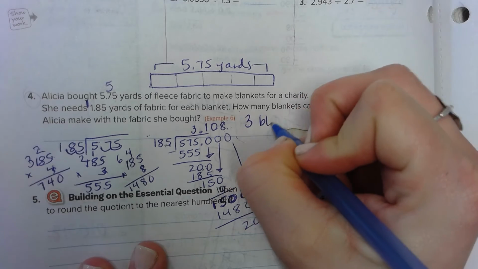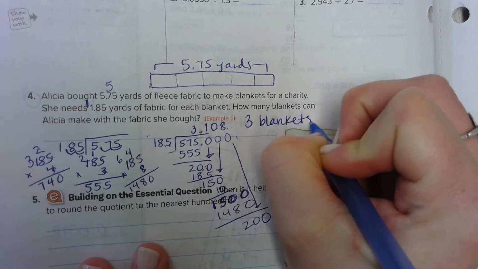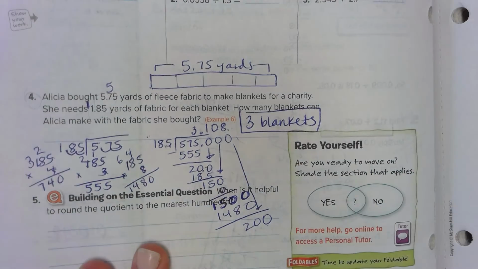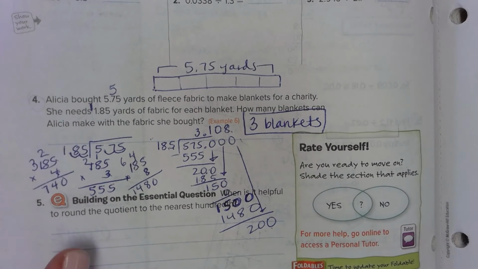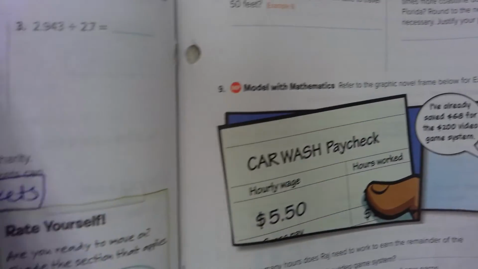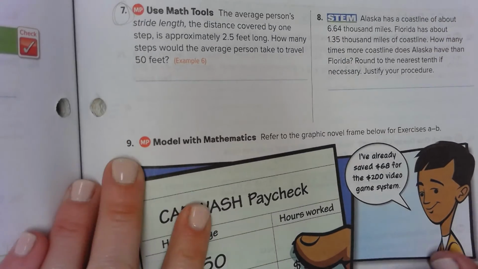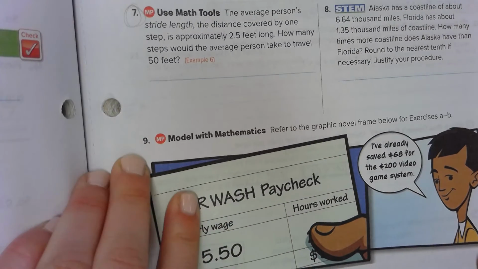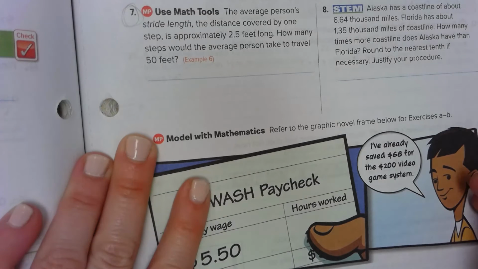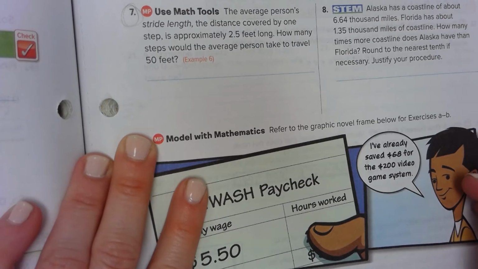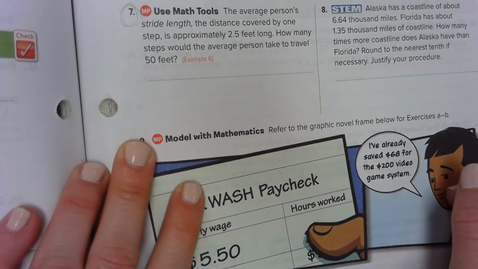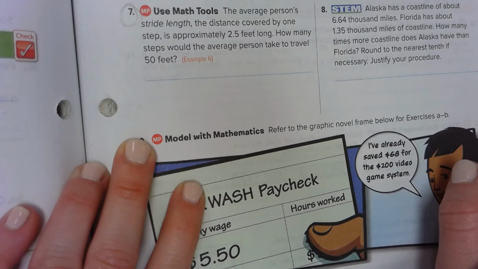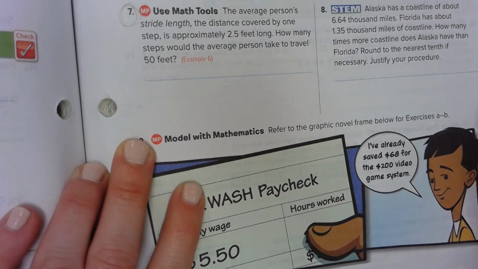So page 243, problem number 7. The average person's stride length, the distance covered by one step. So every time you take a step, a normal step, you're not stretching out to take the biggest step you can or the smallest step you can. It's just your normal step. How much distance is in between your 2 feet when you're taking a step? Is approximately 2.5 feet long. So that's an average. How many steps would the average person take to travel 50 feet?